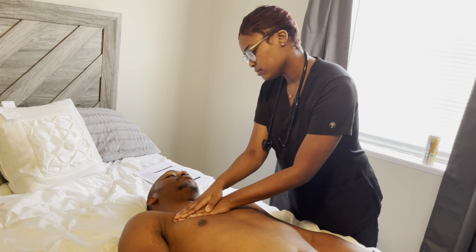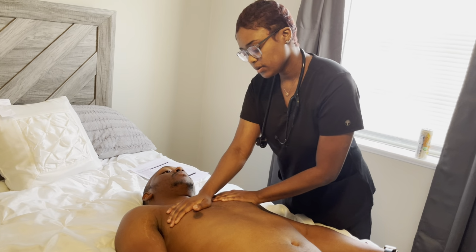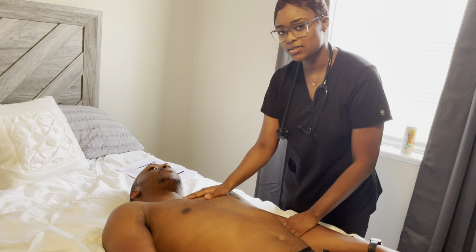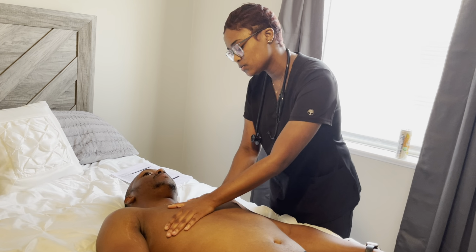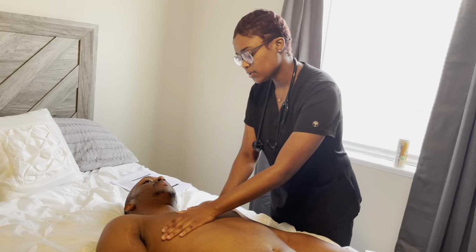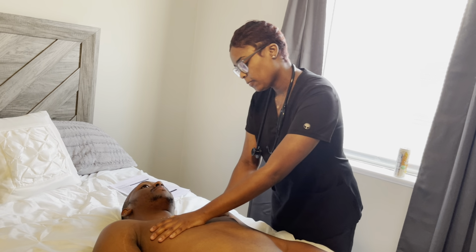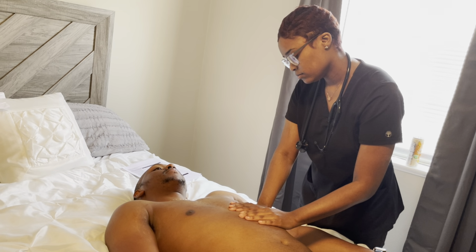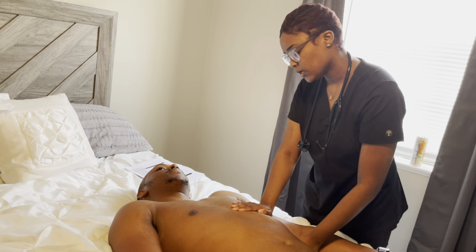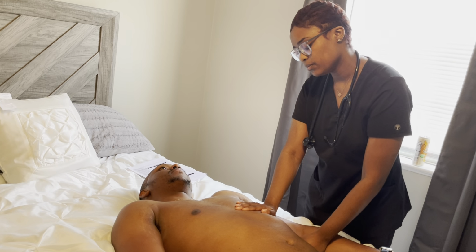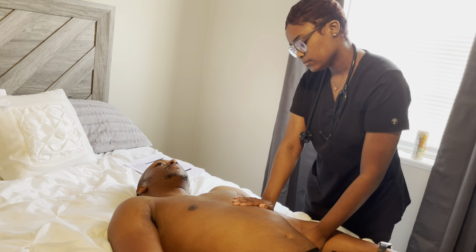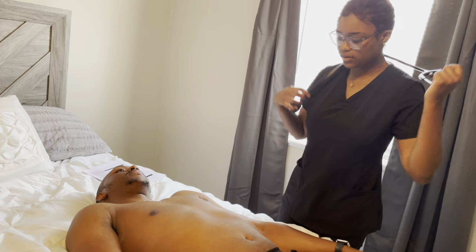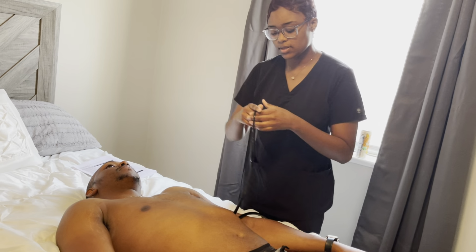Any pain? Okay. And with the palpation, I'm also assessing for any thrills, any pulsations, or any heaves that I might feel on the chest wall. And I don't feel that. And then just feeling the point of maximal impulse. I can feel the point of maximal impulse. Okay. Next, we're going to go ahead and auscultate the heart sounds.